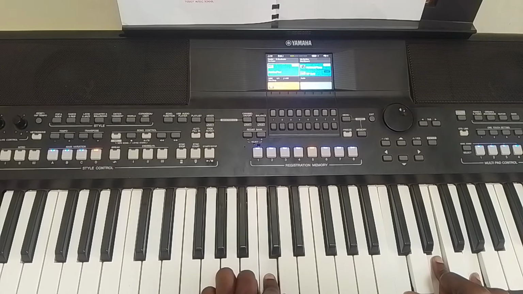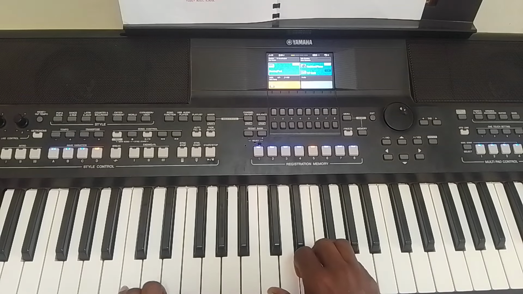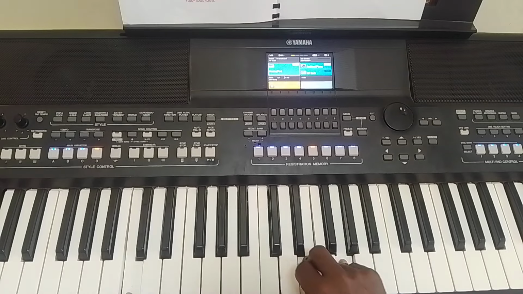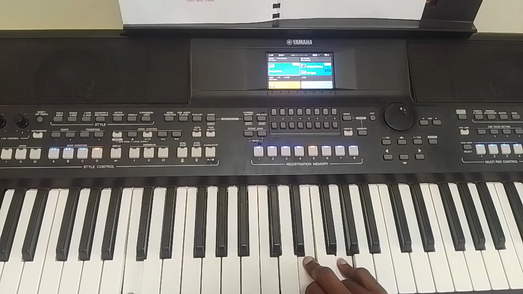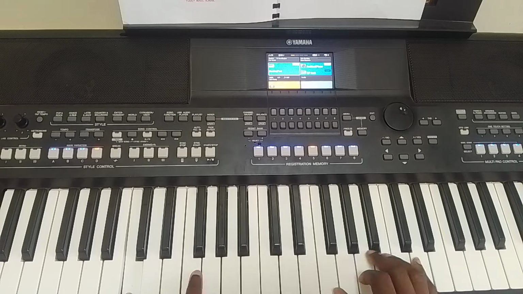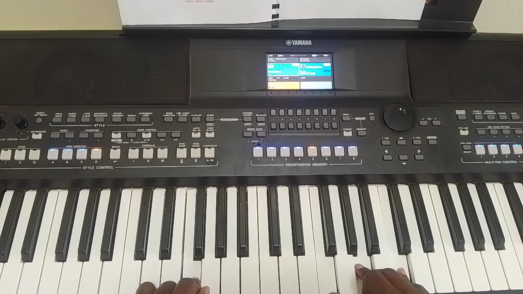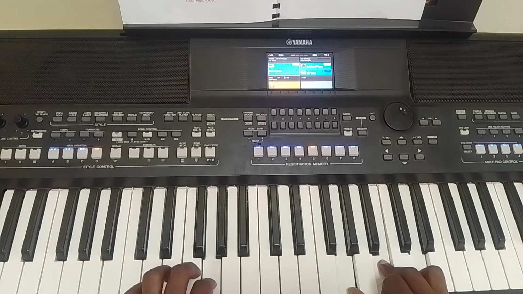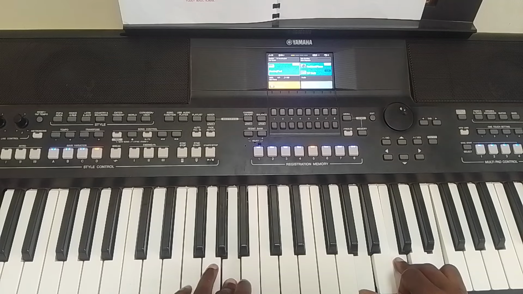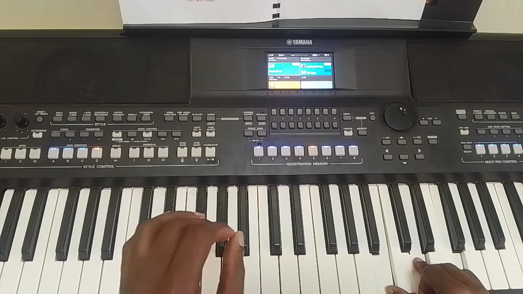For a beginner, you can play this in all the chords in the key of F and the key of C, in all the keys. What I'm basically playing is the root of that chord.